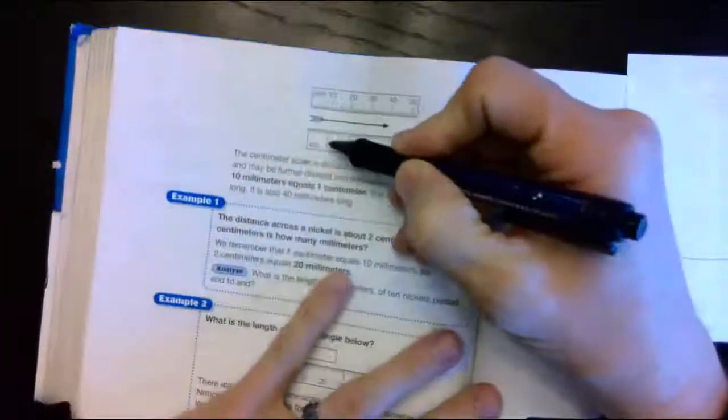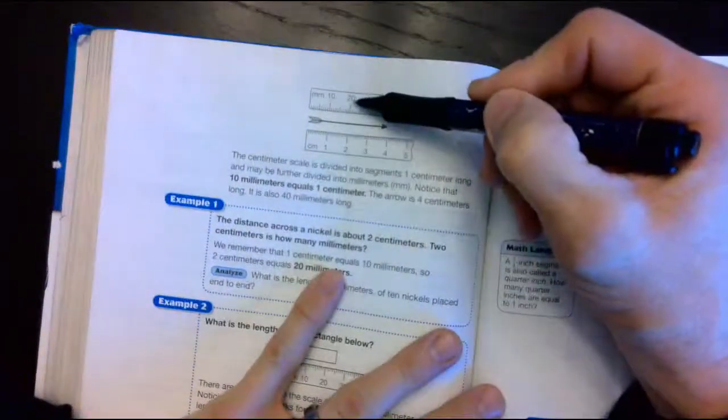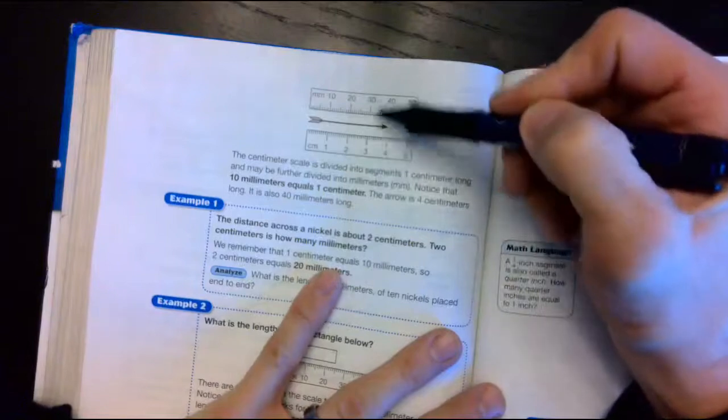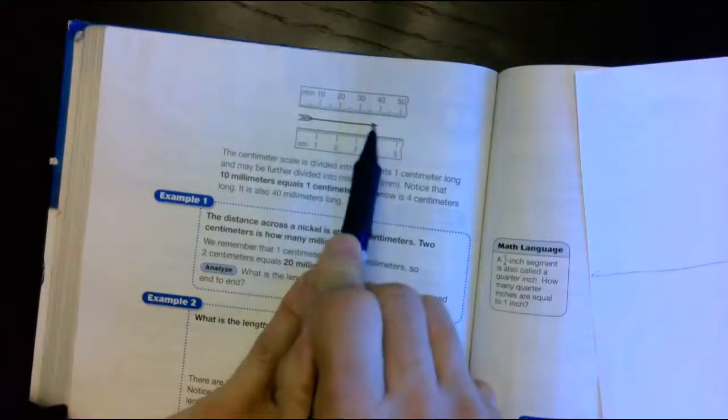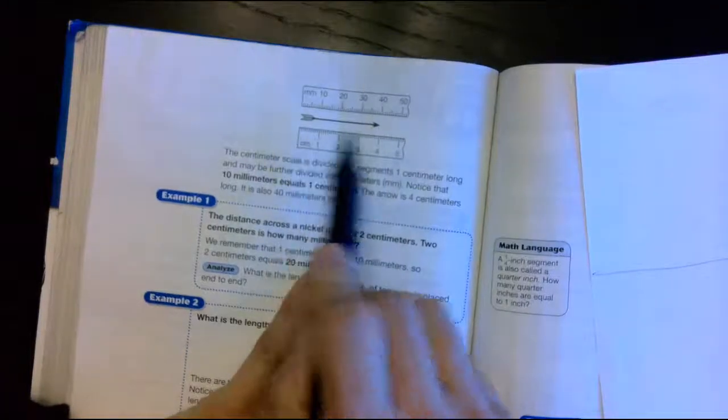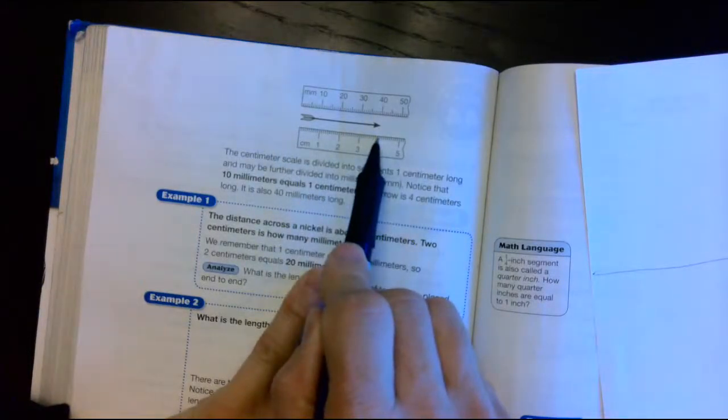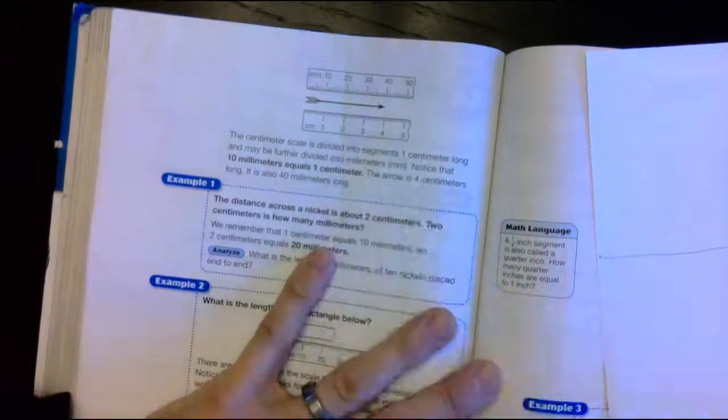Now there's 10 millimeters in every 1 centimeter. 20 millimeters equals 2 centimeters. 30 equals 3. 40 equals 4. So this arrow here could be measured 40 millimeters or 4 centimeters. And that's what this paragraph is talking about. Example number 1 we want to take a look at.